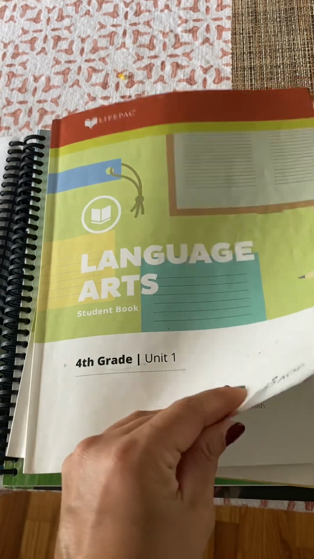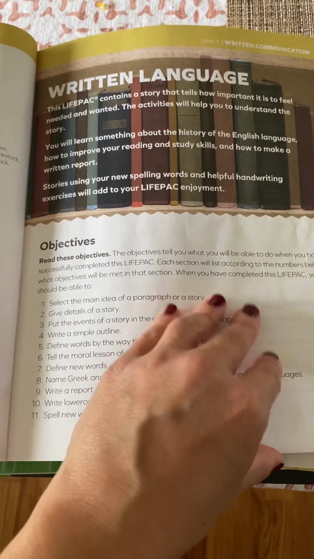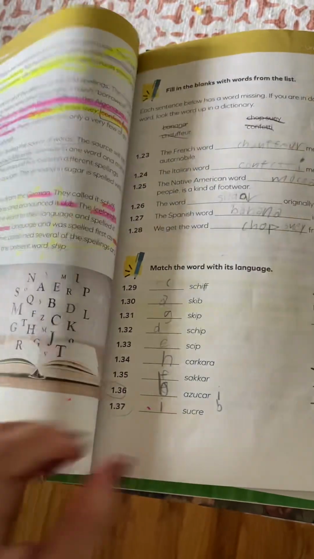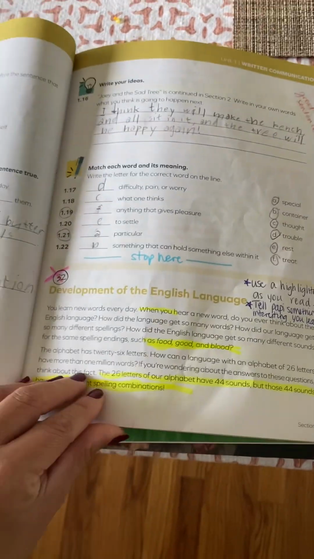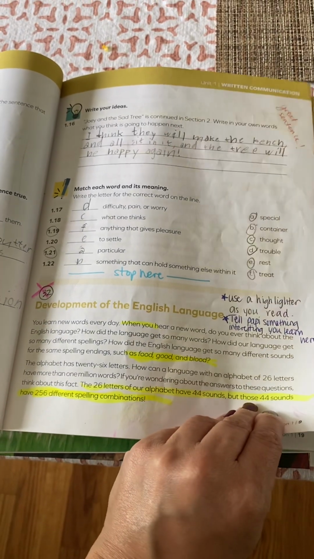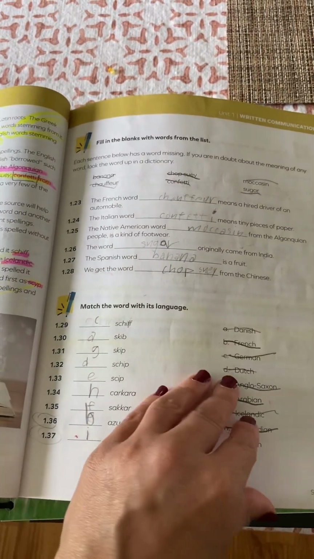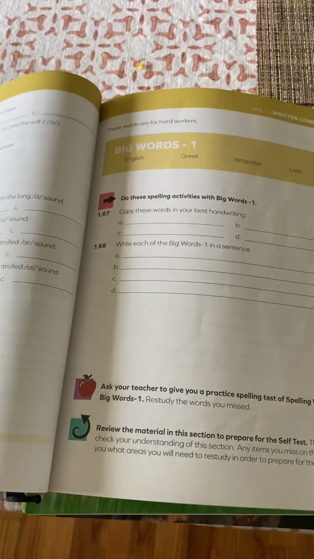Here's Unit 1 with the objectives for Unit 1 right here. And then a few samples of his work. Let's see. Here he is working on, I believe, developing his English language, and I've been encouraging him to use a highlighter and highlight important information, to be able to answer questions, so like reading comprehension type stuff.